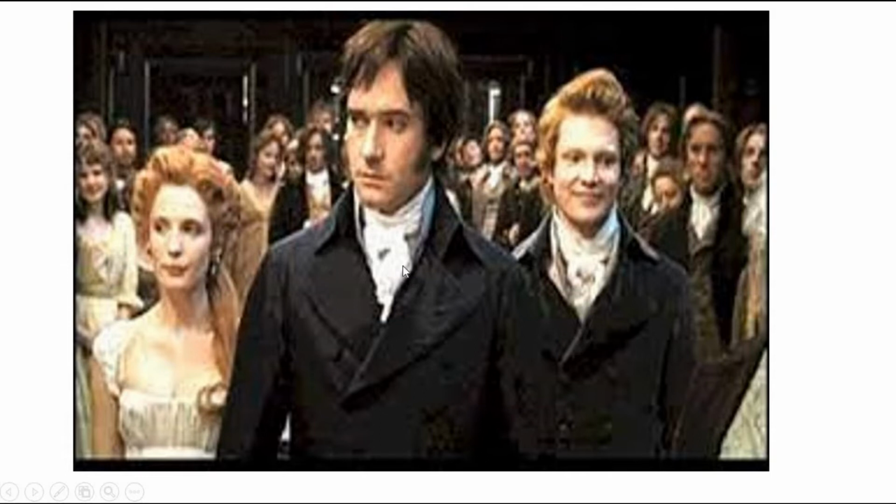So from his wording, behavior and attitude, he seems like a proud person, right? An arrogant kind of person because of his superior birth, and he belongs to a rich family, and he has an estate at Pemberley. He does not interact with people easily because of his nature, right?